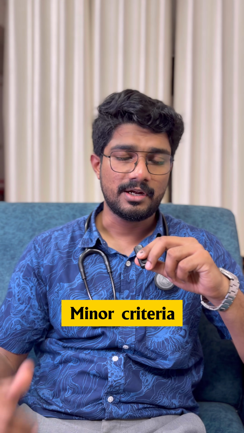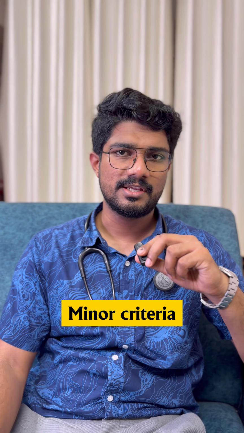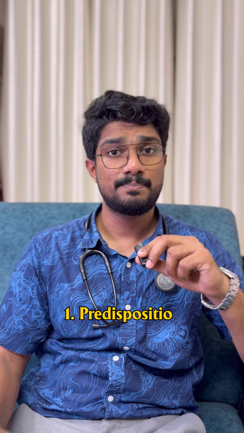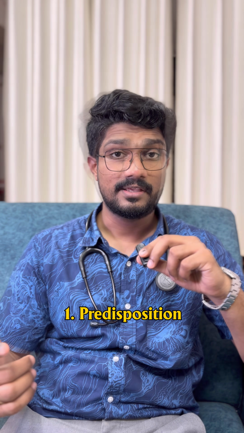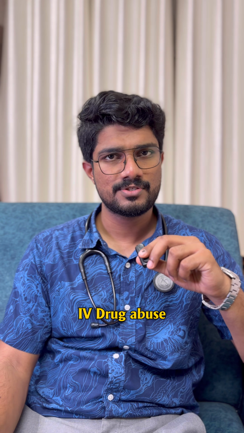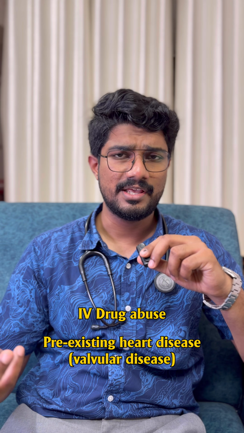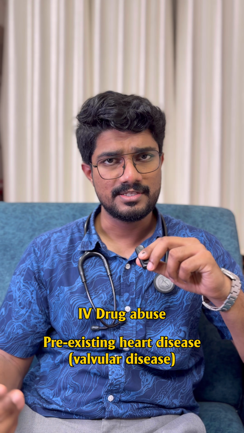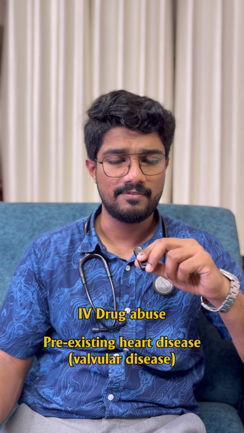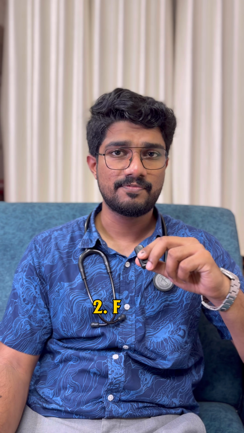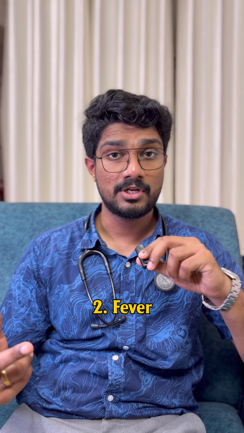Then comes the minor criteria. There are 5 minor criteria. First one is a predisposing risk factor, like the patient is a drug abuser, or there is a history of IV drug abuse, or there is a pre-existing heart disease, a cardiac lesion like valvular heart disease, or there is a prosthetic valve. Second criterion is fever, which is more than or equal to 38 degrees Celsius or 100.4 degrees Fahrenheit.